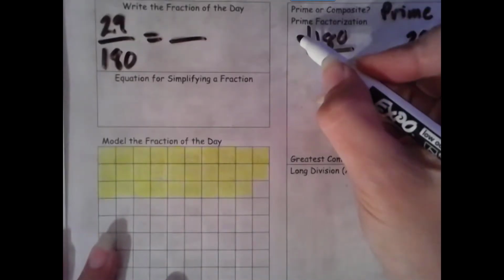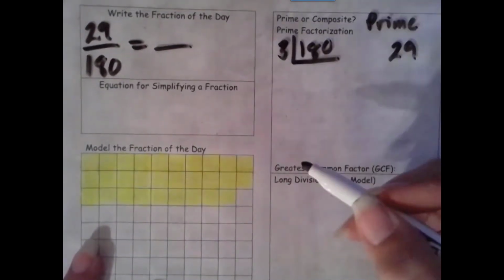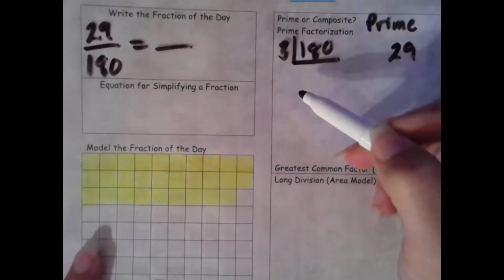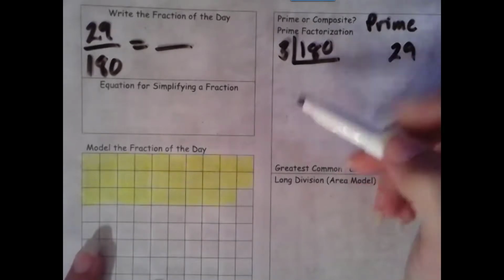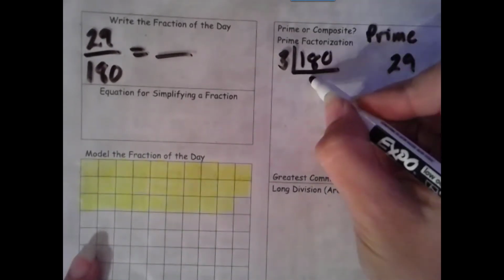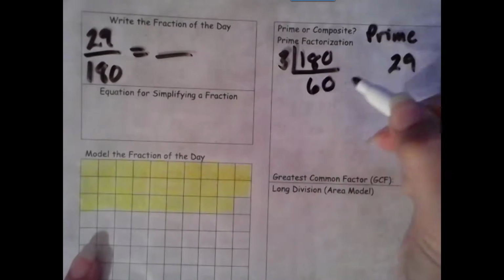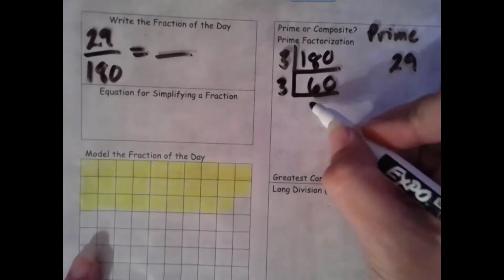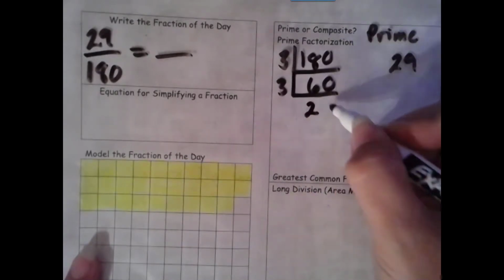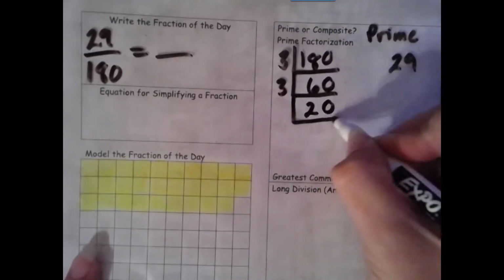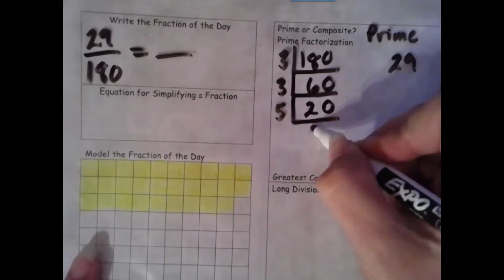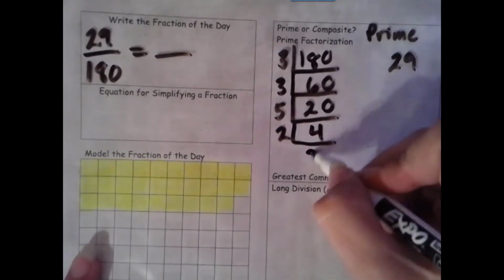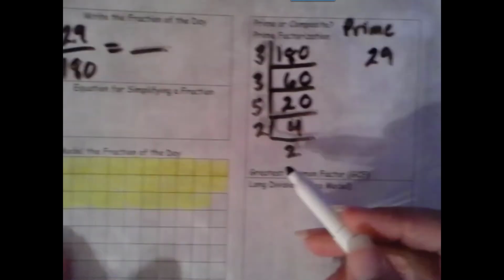So let's see, I'm going to go with 3, because 1 plus 8 is 9 plus 0 is 9. 9 is a multiple of 3, so 3 is definitely a factor. I can get 6 groups of 3 out of 18, and then my placeholder. 3 will work again. I can get 2 groups of 3 out of 6, my placeholder. Then 5 times 4. And then 2 times 2, 2 is prime, we are done.